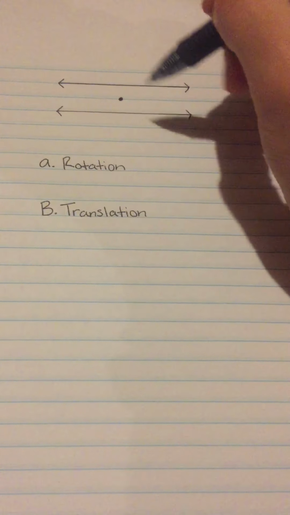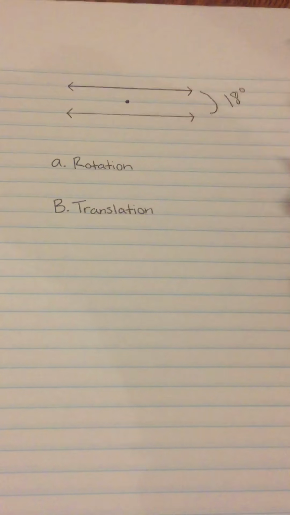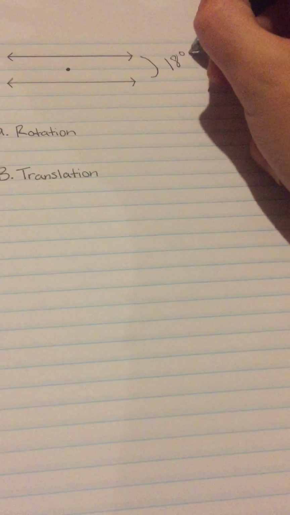So if we want this line to be down here, we're going to rotate it 180 degrees to get it from up here to down here. So they'll be reversed. So for our rotation, 180 degrees. So for our rotation, we would put the center halfway between and rotate it 180 degrees.